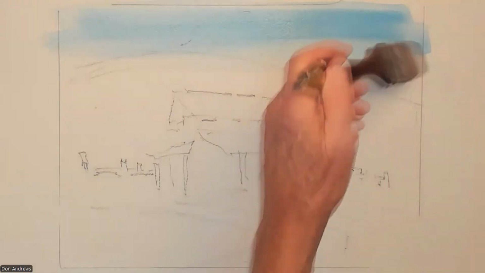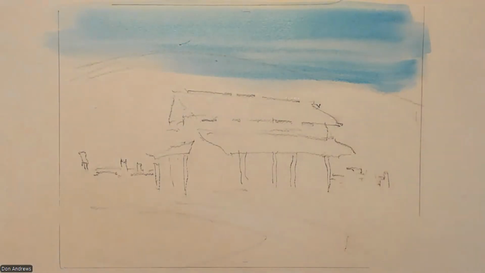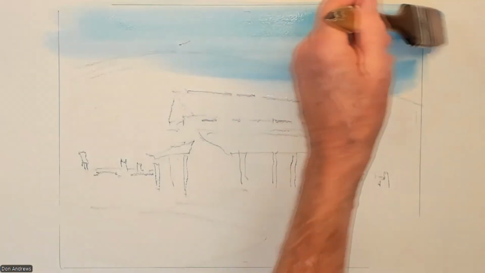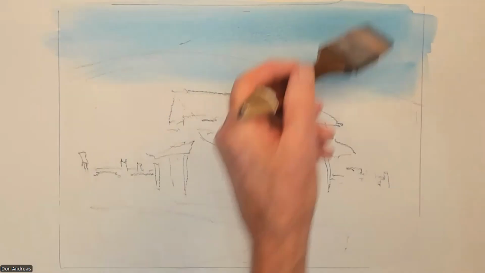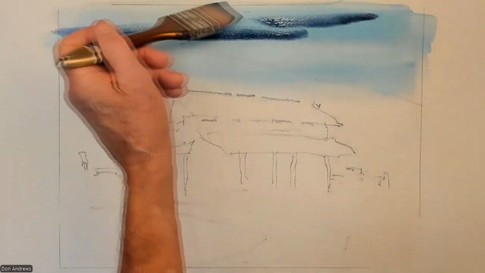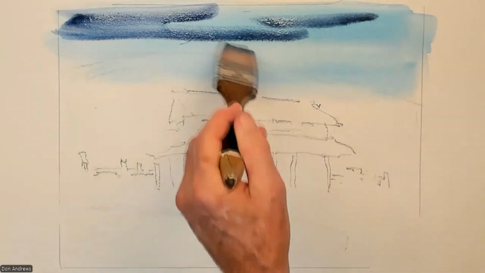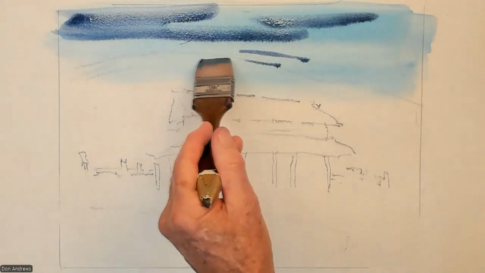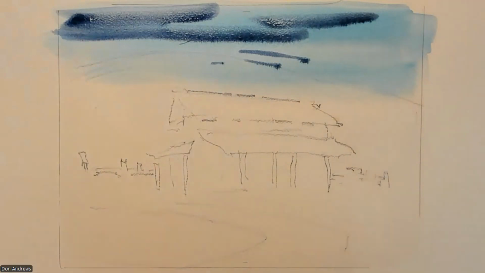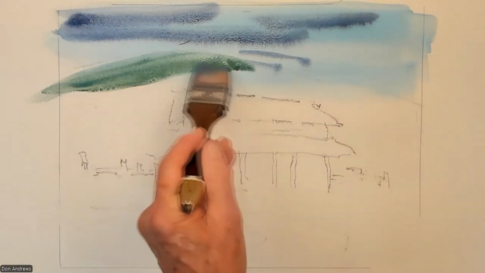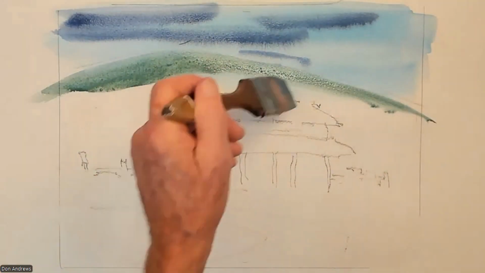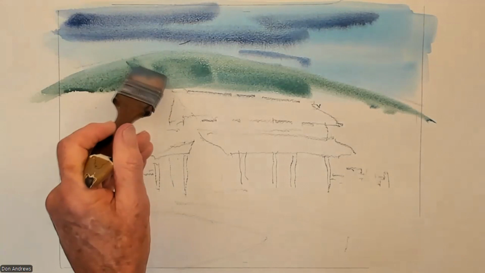Did you ever notice there are lots of horizontal strokes in a landscape painting? Skies are mostly horizontal. Clouds are mostly horizontal. The ground is mostly horizontal.